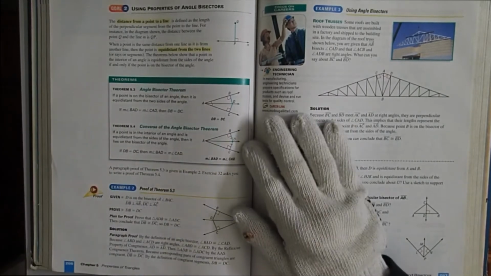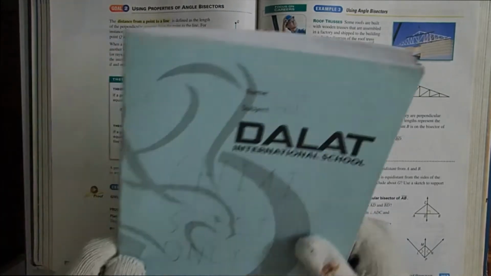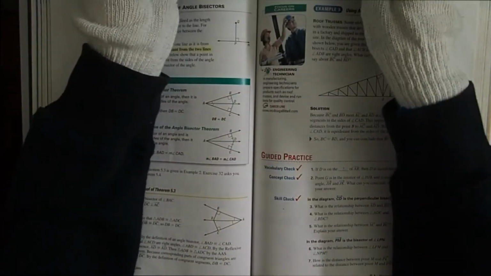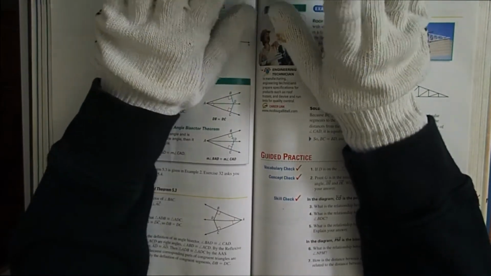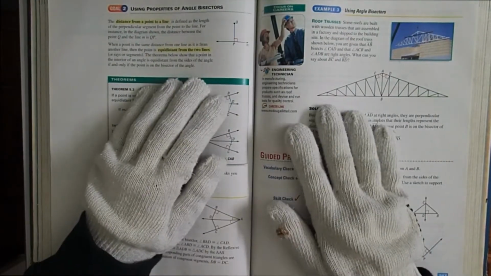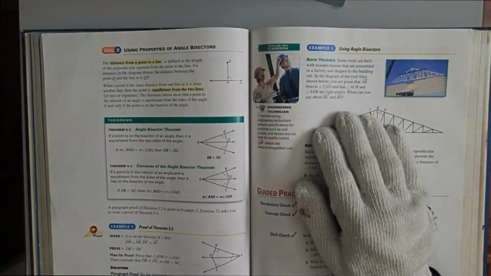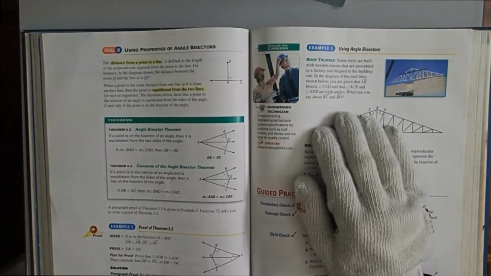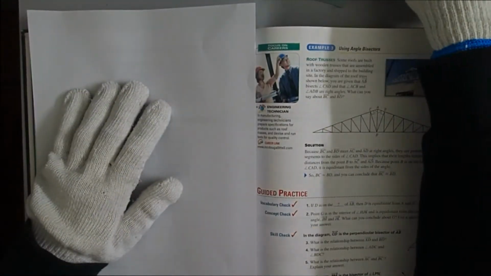So, are you ready to take on the challenge? Let's get started. Our necessary supplies will be our cheat sheet, which we will put here. I don't think you can see the cheat sheet, but it's right here. Next, we will have a pen and pencil. We'll have a paper, of course.